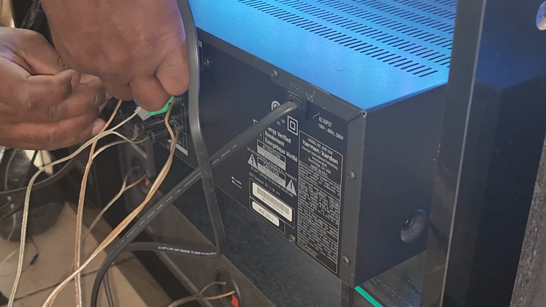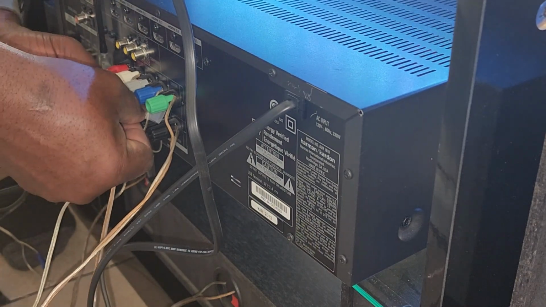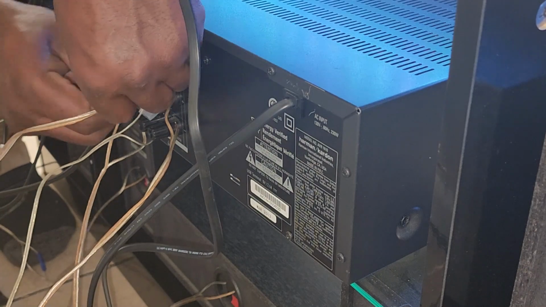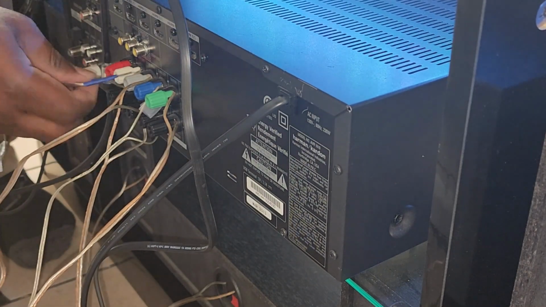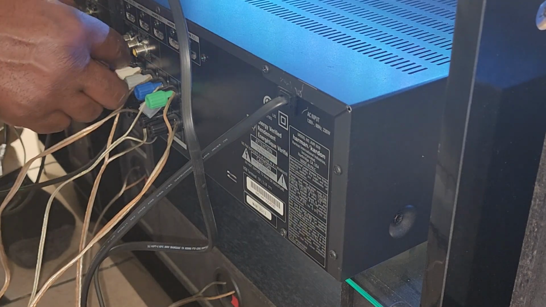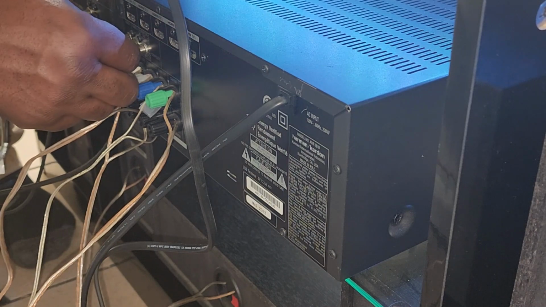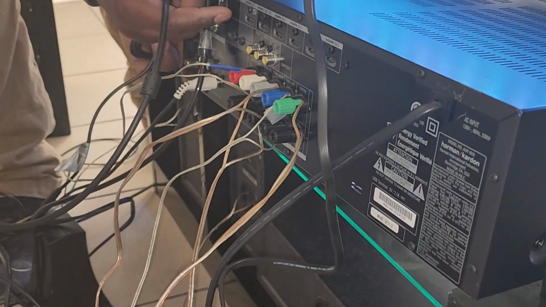No, that's for the left surround speaker. And finally, the left front speaker. The speakers are all connected.